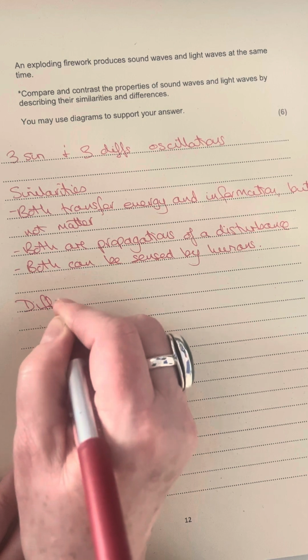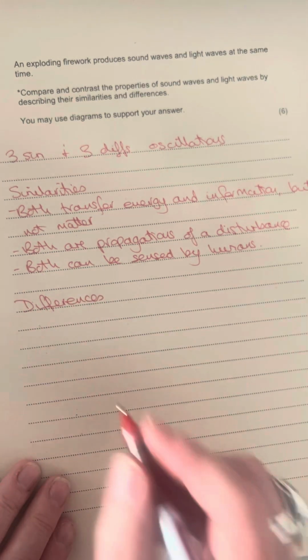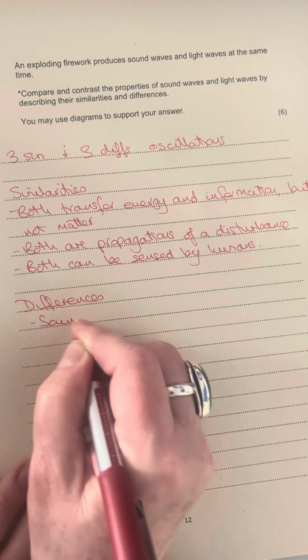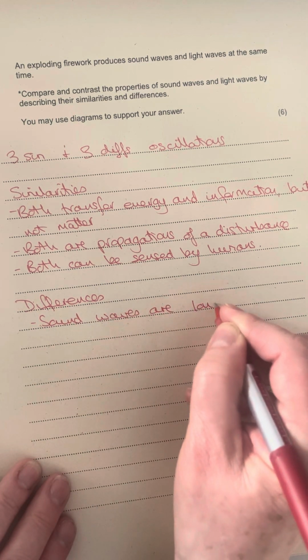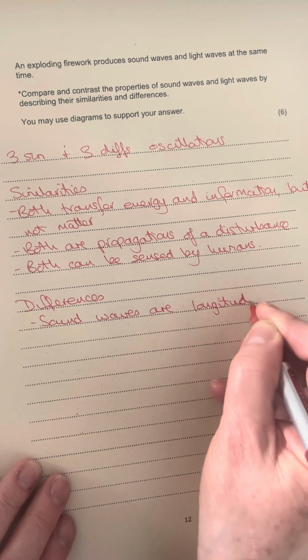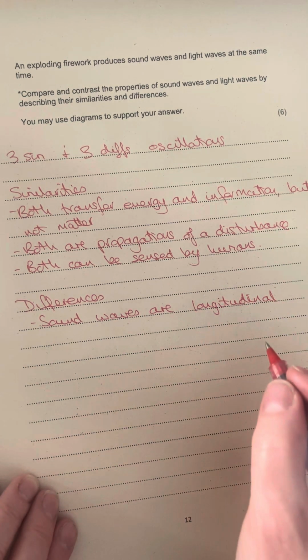All right, differences. We're looking for at least 3 differences. The first thing you need to say is that sound waves are longitudinal. But that's not enough to get us full marks. We need to explain what that means.